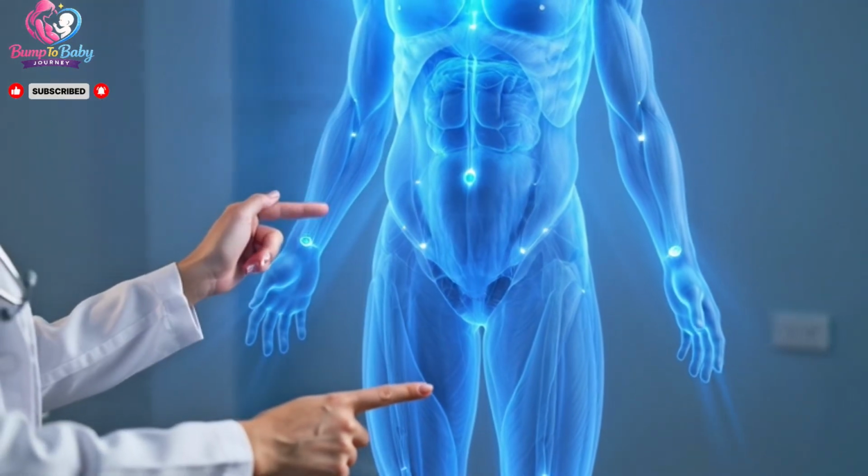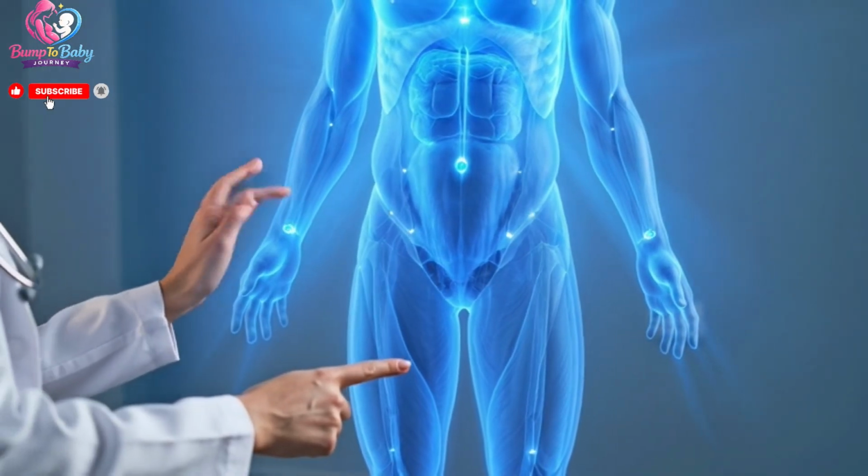Our bodies feel tired because our cells are low on energy. When we exercise, we produce a substance called lactate. Lactate builds up in our muscles, which makes them feel tired, and our body works to clear it.